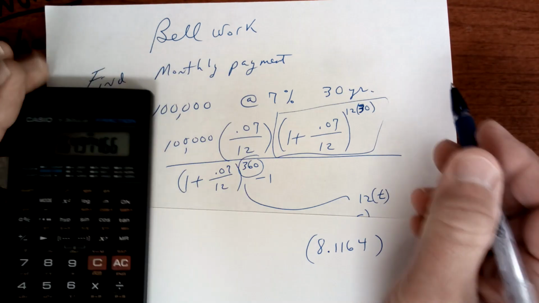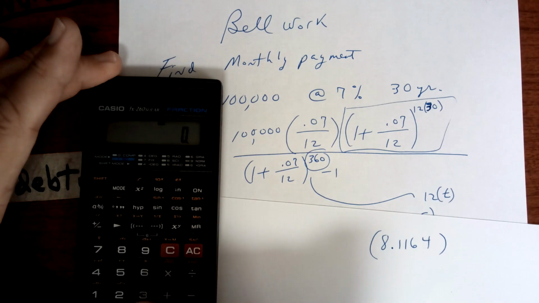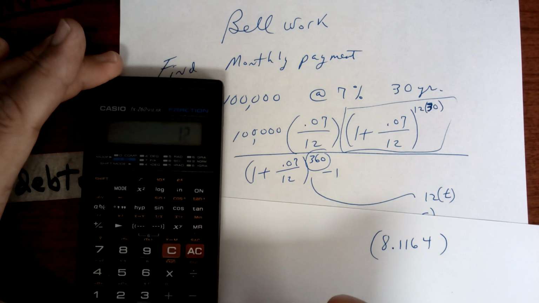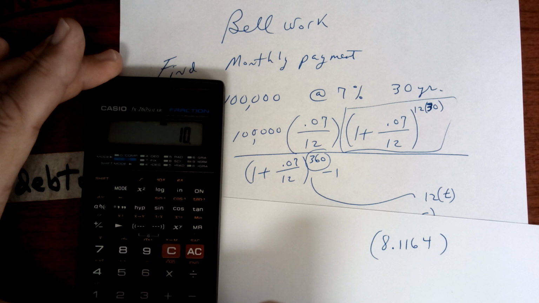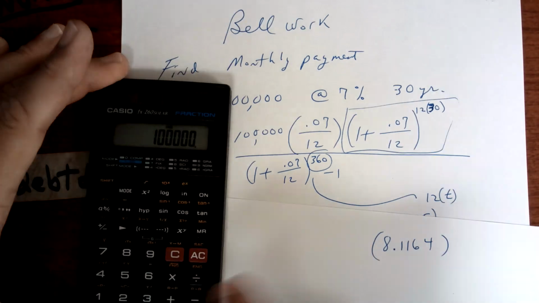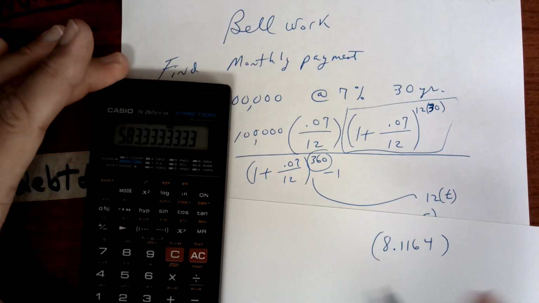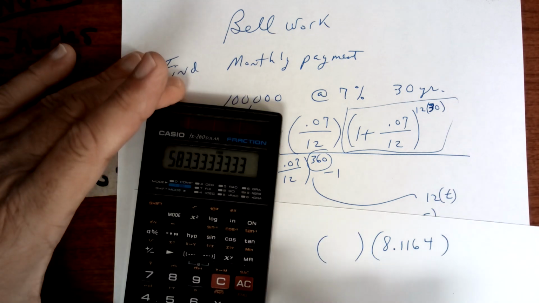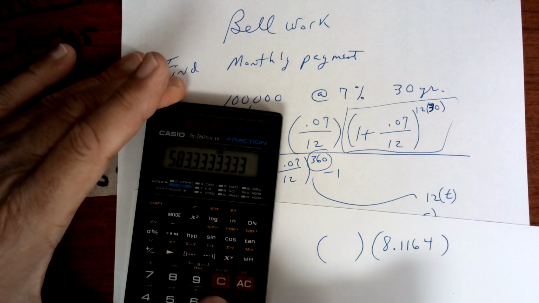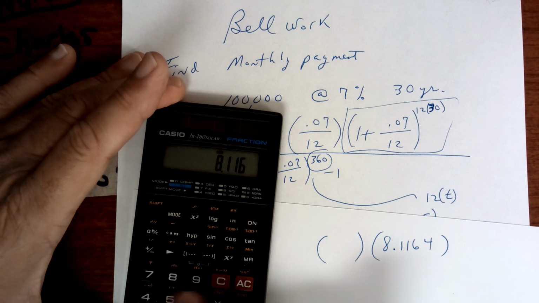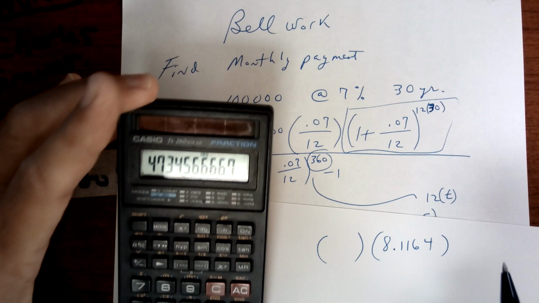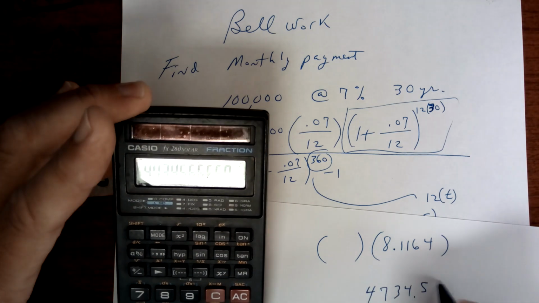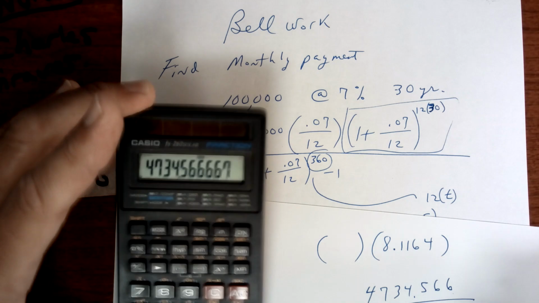We're going to clear the calculator out again, 0.07 divided by 12, press equals, times 100,000. Make sure you got that right. Press equals. And when I do that, I get that number right there. We're going to multiply times 8.1164. When I do that, the top number is going to be 4734.566.